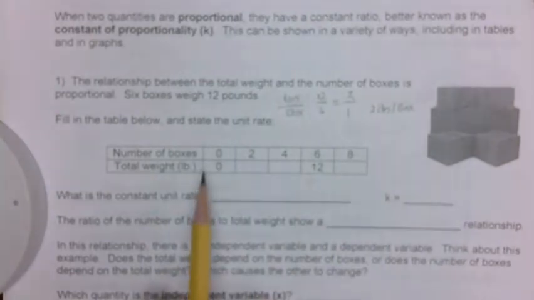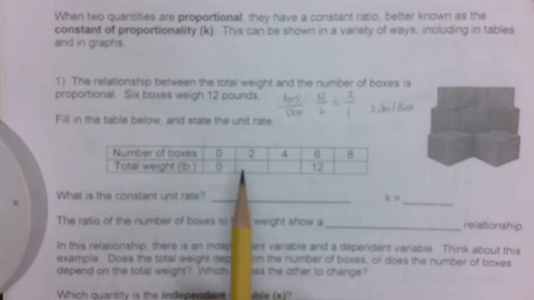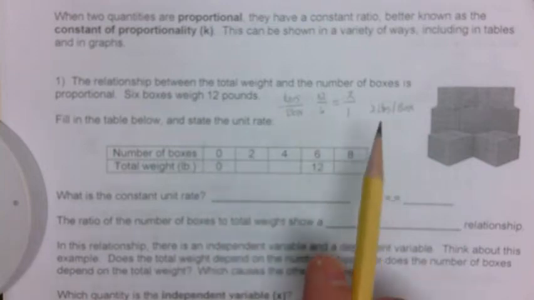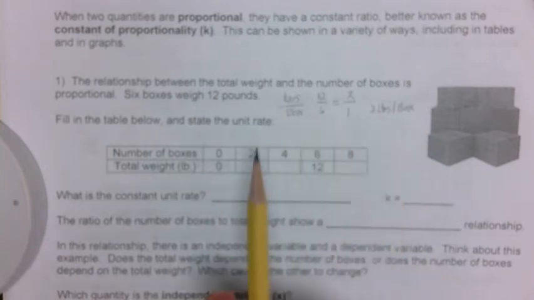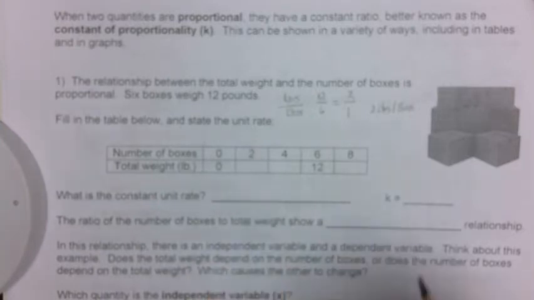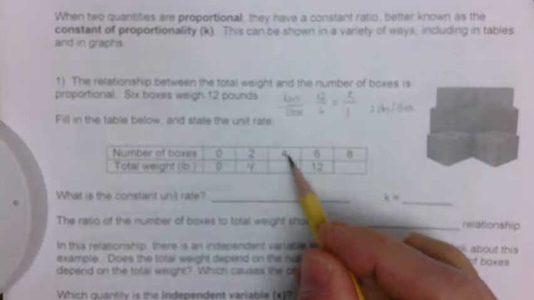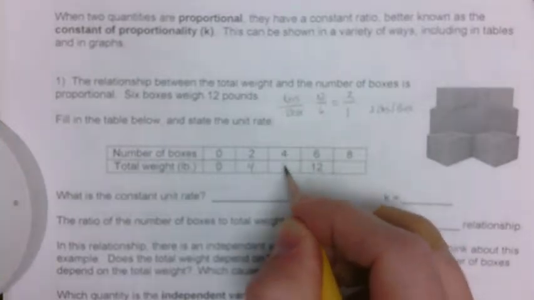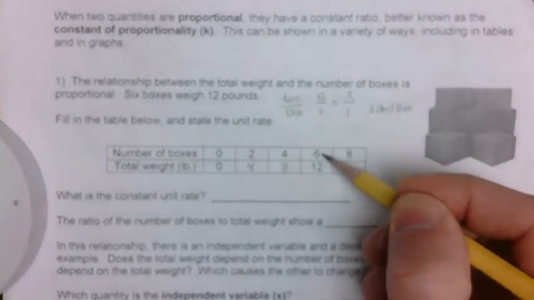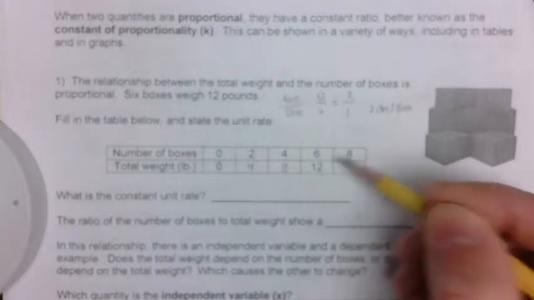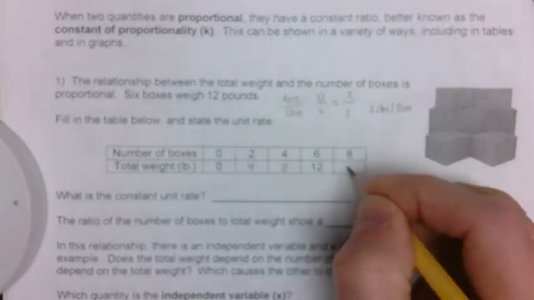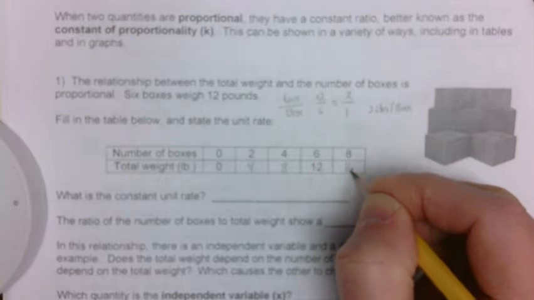So using this information, I'm going to complete my table. Now, no boxes have no weight. That makes sense. 2 boxes, how many pounds would that be? Well, if it's 2 pounds for each box and we have 2 boxes, 2 times 2 is going to equal 4 pounds. 4 boxes would have to weigh 8 pounds. 4 times 2 is 8. They already told us that 6 boxes weigh 12 pounds, and 8 boxes would have to weigh 16 pounds.